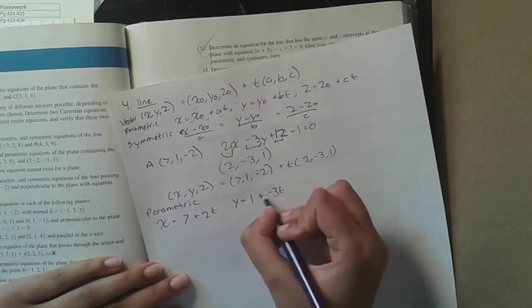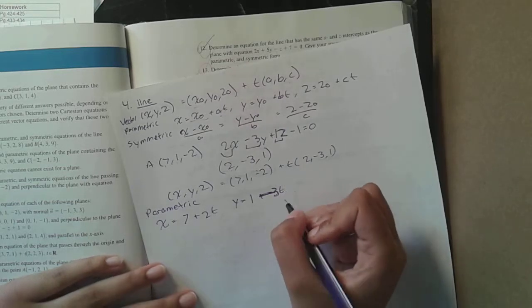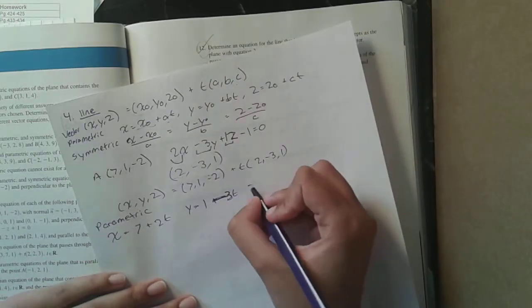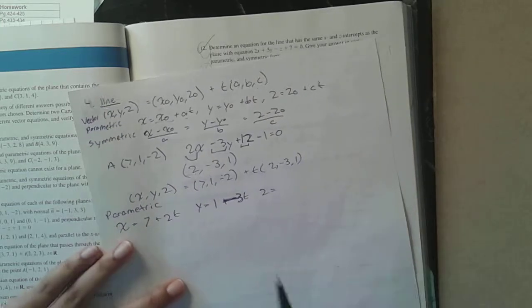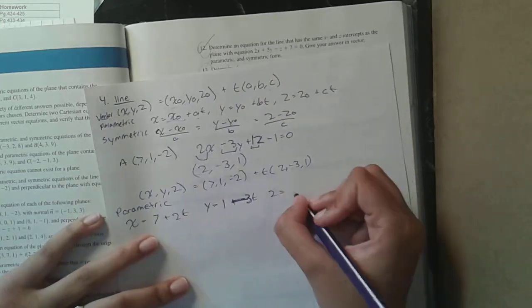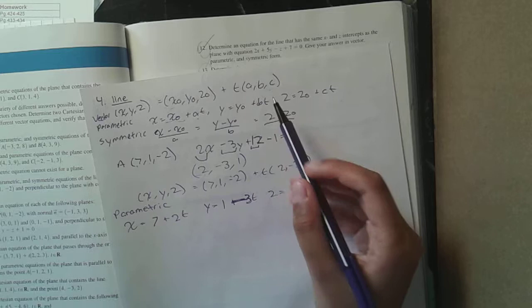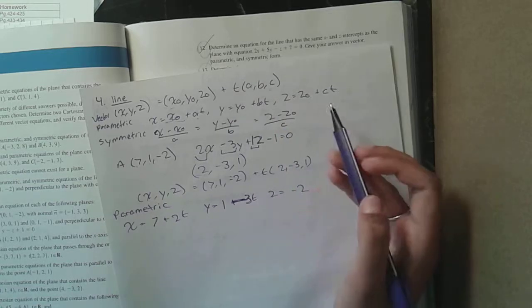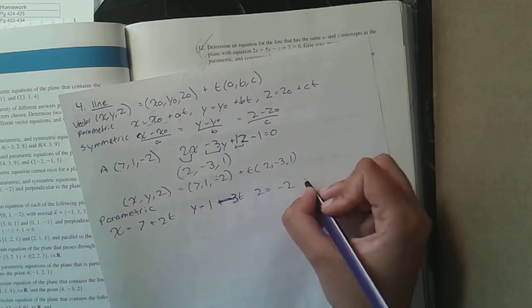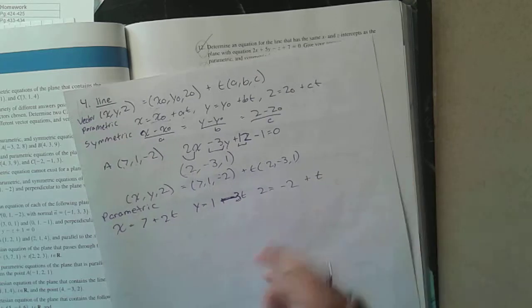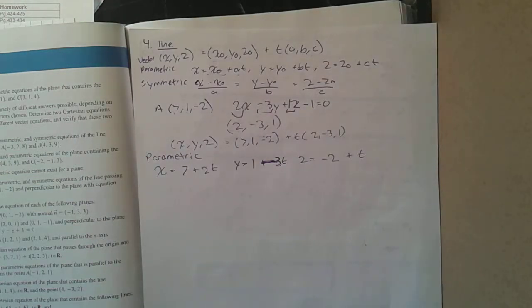And then we have original z, which is negative 2, and we need ct, and the c is just 1, so it's just plus t, and that is our second equation.